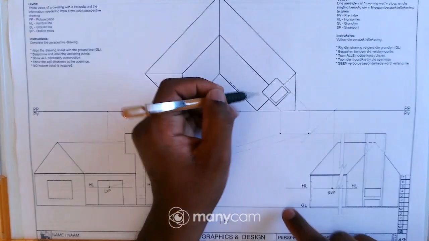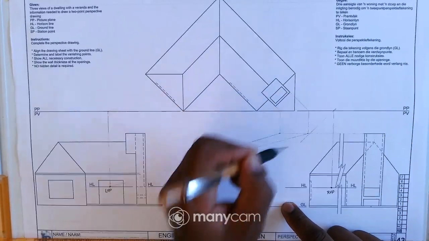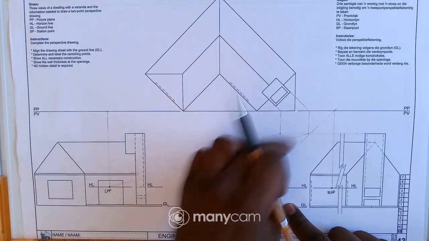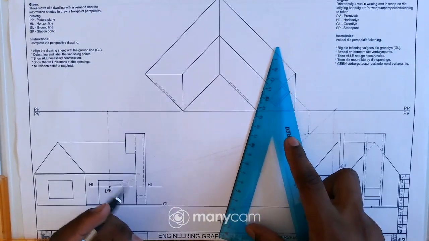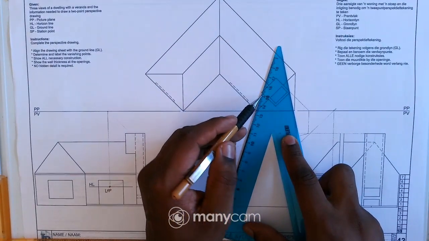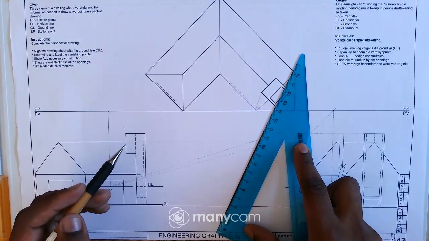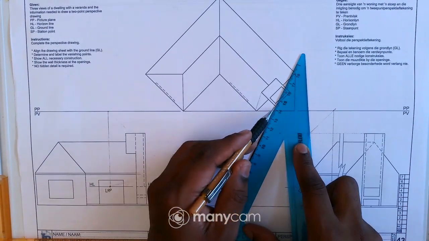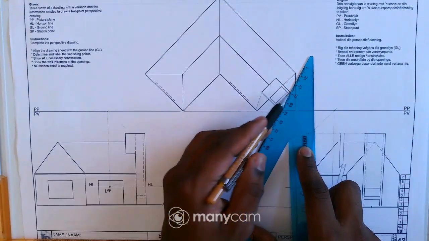So now my focus is on those two lines. So obviously I'll have to try and find these 4 points over here. So obviously I have to take these points to the station point first. I'll start with this point there, take it to the SP, this point as well, and that point there at the corner.